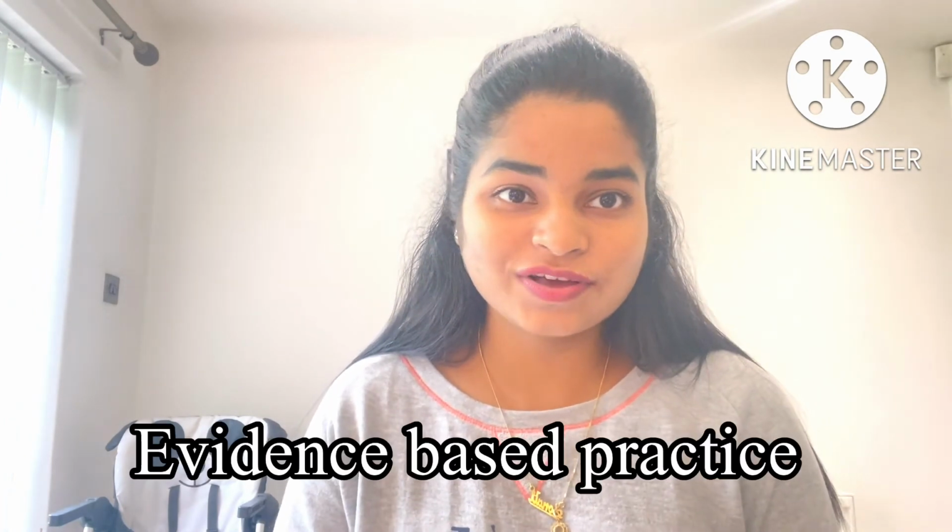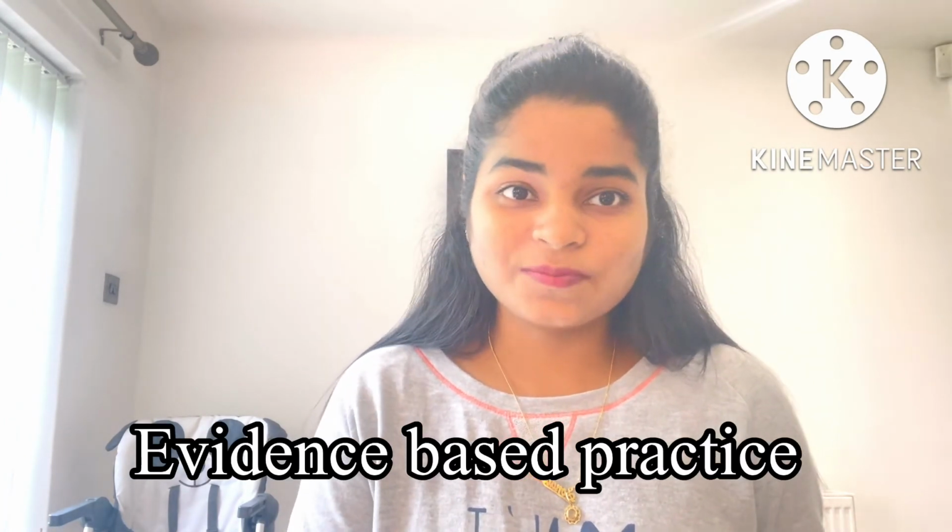So moving towards the last station of OSCE, that is evidence-based practice. Evidence-based practice is what? In this station, we will get one scenario and some research, 3-4 research topics under that scenario. What we have to do is read everything, all the research topics, and from that we need to select one answer.